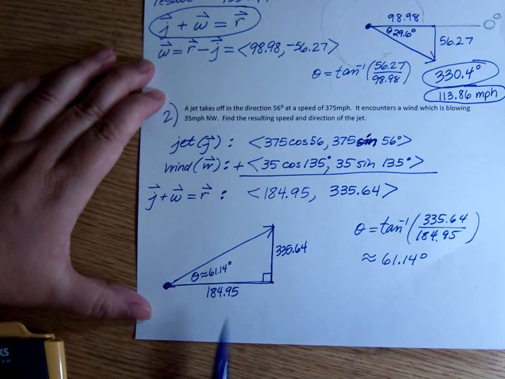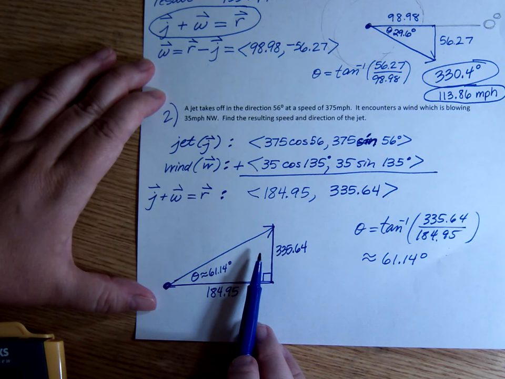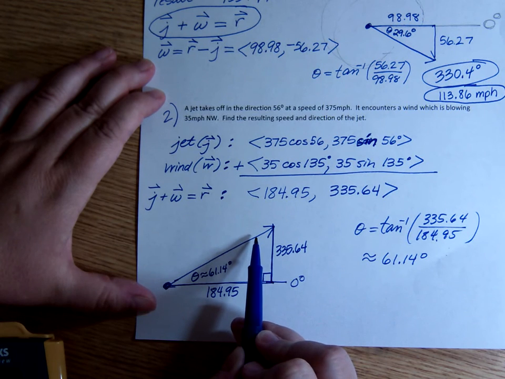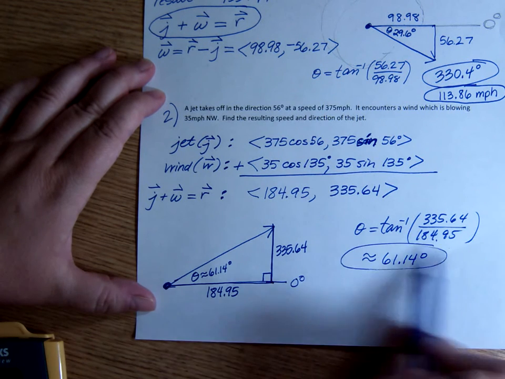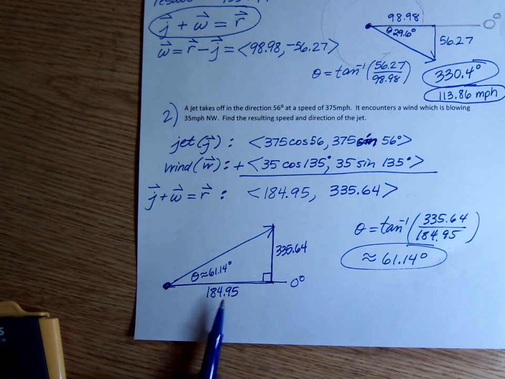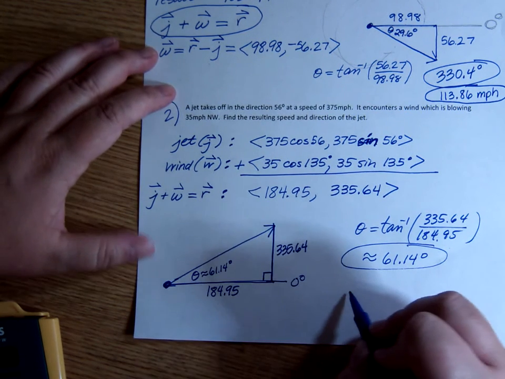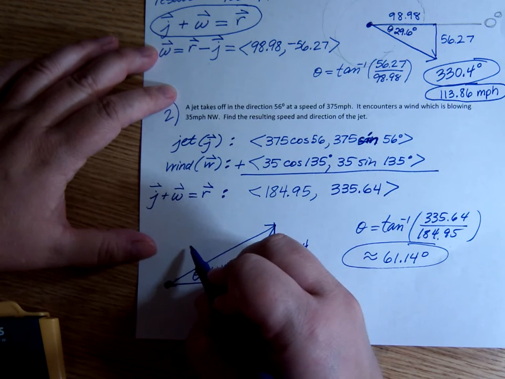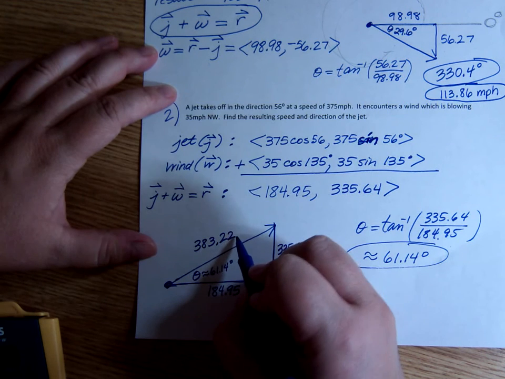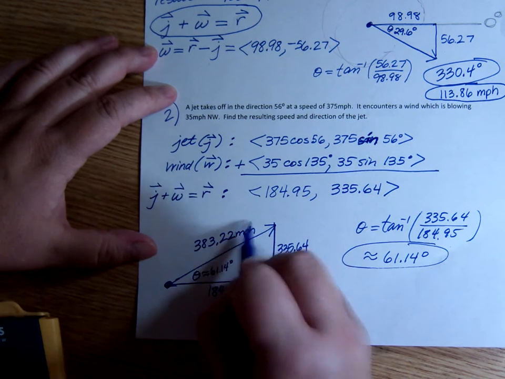And because that's pointing up and to the right, that's in the first quadrant. So this is 0. So I'm rotating 61.14 degrees. So this is actually my direction. I don't have to add or subtract it from 180 or anything like that. And finally, my magnitude is the square root of 184.95 squared plus 335.64 squared. Pythagorean theorem, same as the distance formula. And I get 383.22, and it's miles per hour, I think. Yeah. There we go.